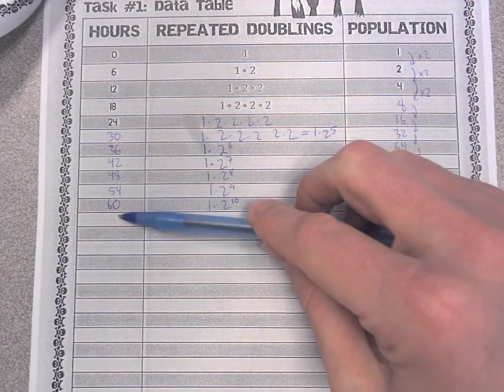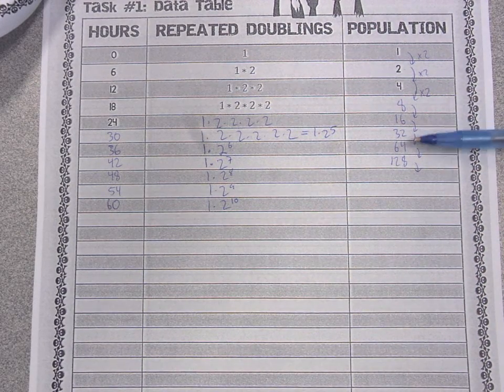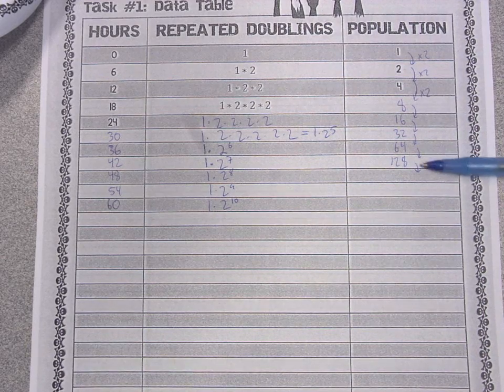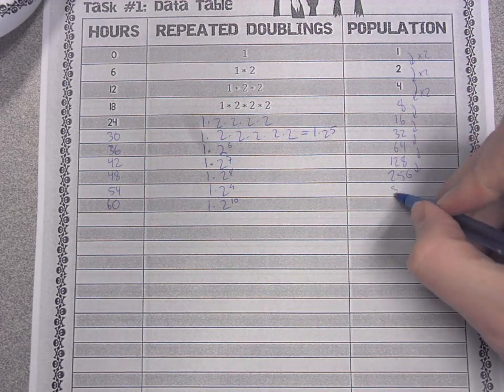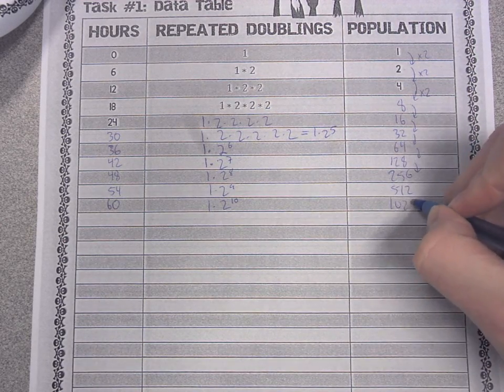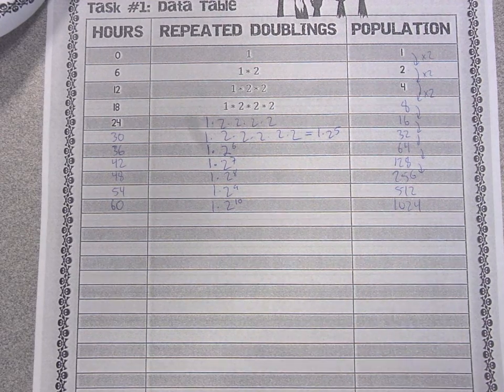So continue doubling on this column, so you're multiplying by 2 every single time. So this next one is 256, and then you get 512, and then you get 1024, right? Just multiplying by 2 every single time. You can use a calculator for that, you're welcome to do that.